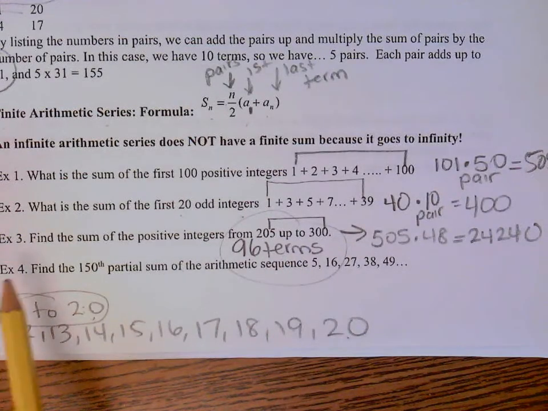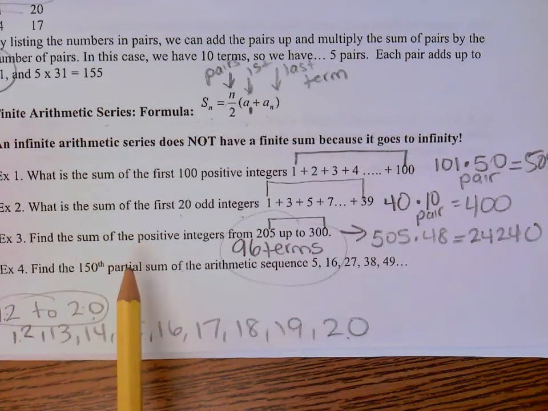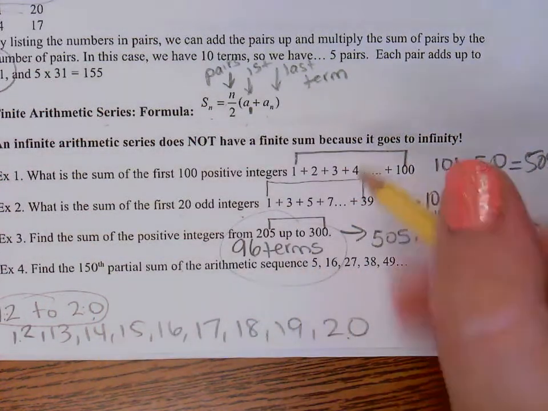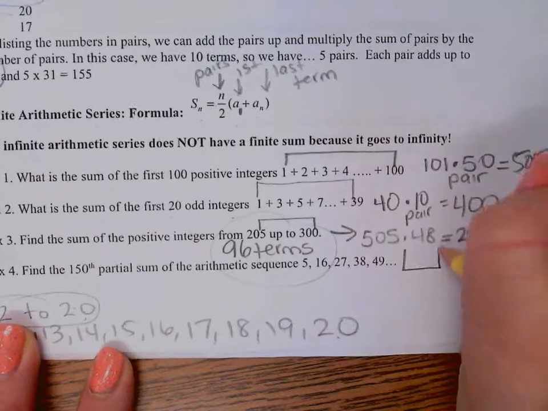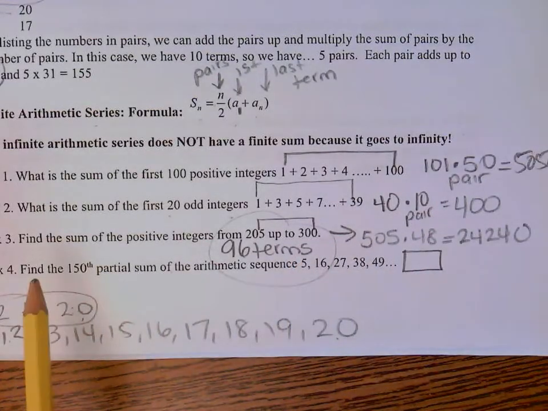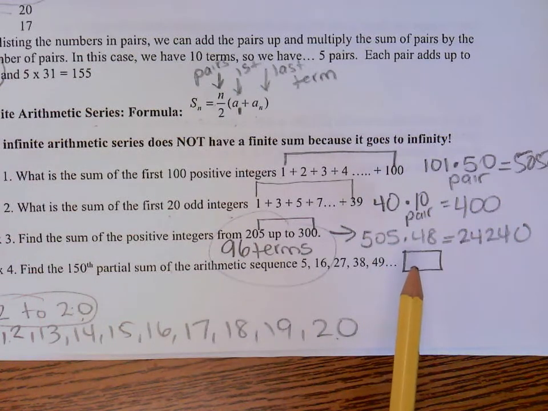Number 4 is a little bit tricky. They use a different term. They call it the 150th partial sum. That just means add up the first 150 terms, but they don't give you the last term of this sequence, right? So you have to write the formula to be able to generate term number 150.